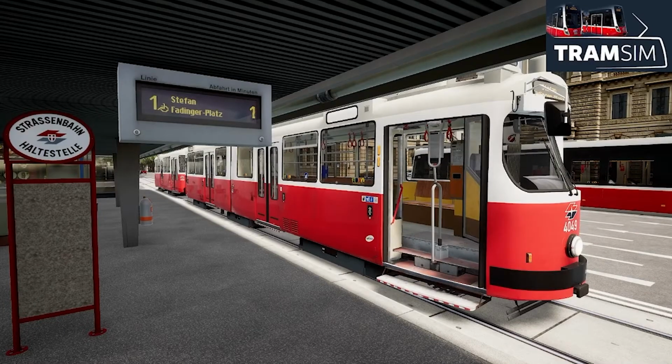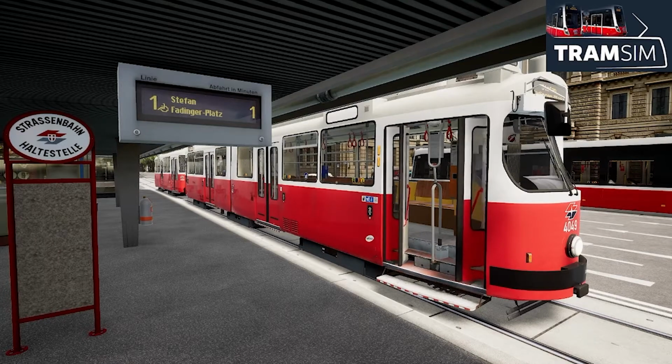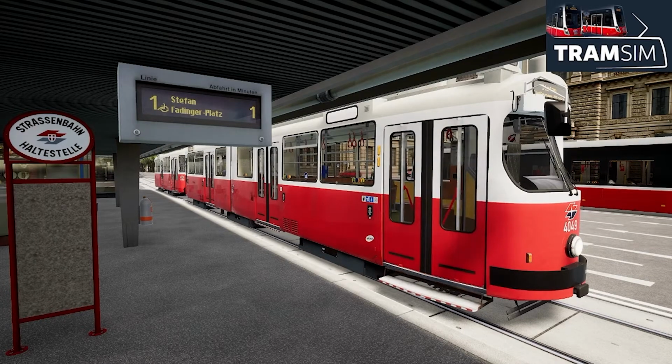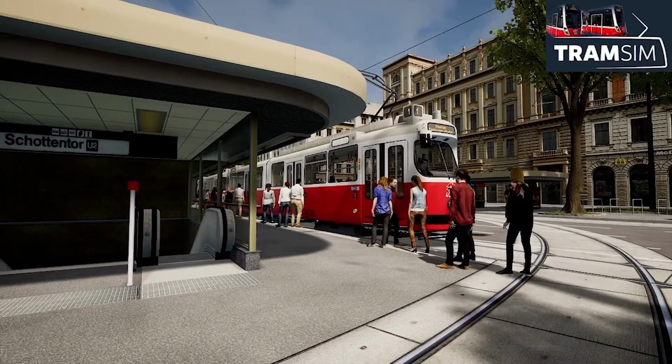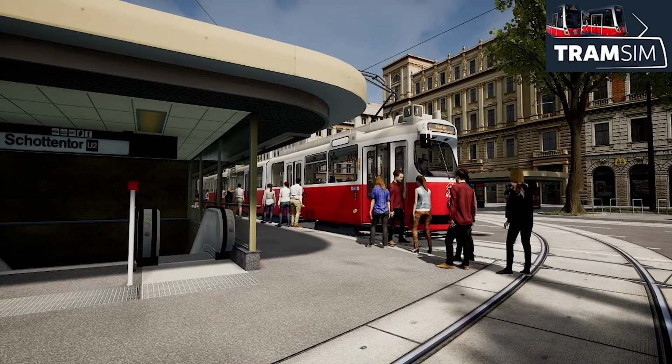Hello, I'm Simulated Irk and welcome to another episode of Tram Sim. Now you may remember in a previous episode that we gained access to the point rod, and that meant that we were able to go to a certain set of points and then we could change them manually using a big yellow point rod.